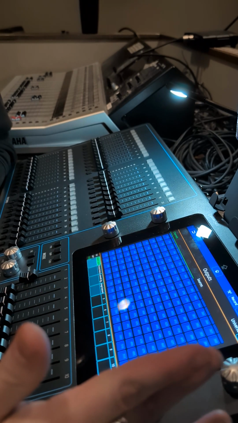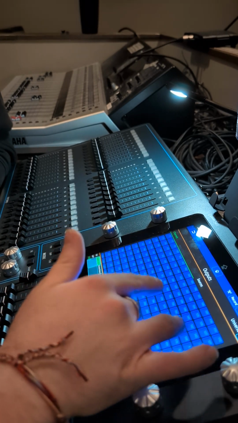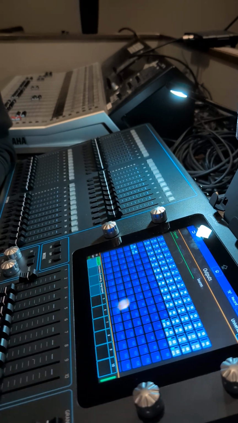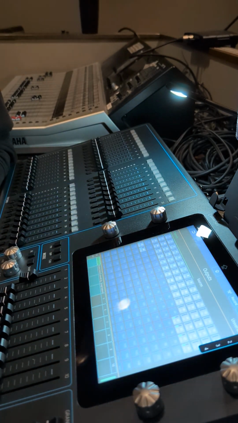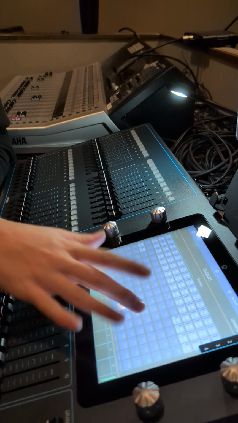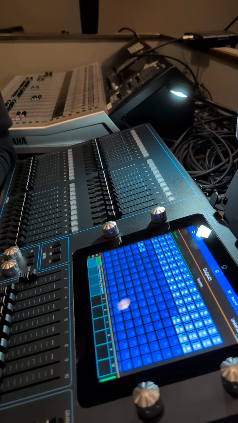So each universe has 512 channels, and this console can do up to 4. That's ridiculous. I'm not going to do that math in my head. It's 2,048.